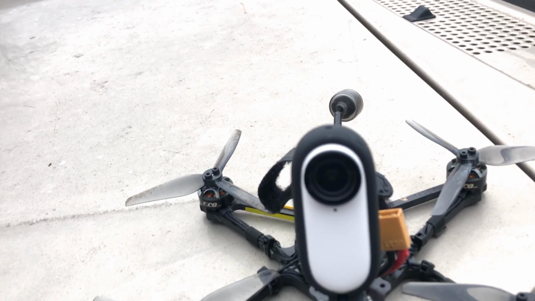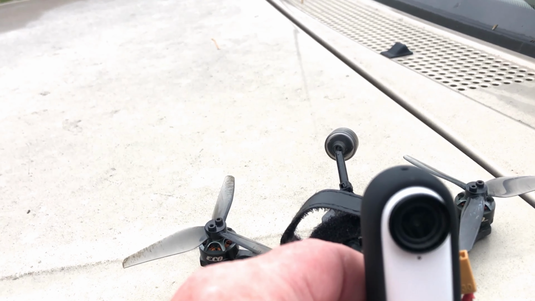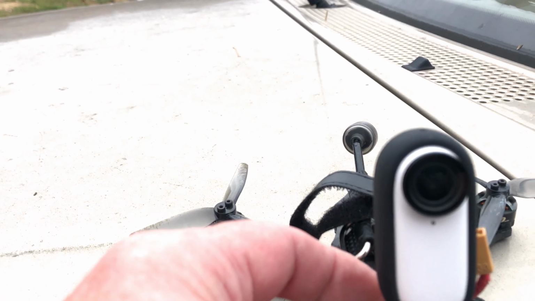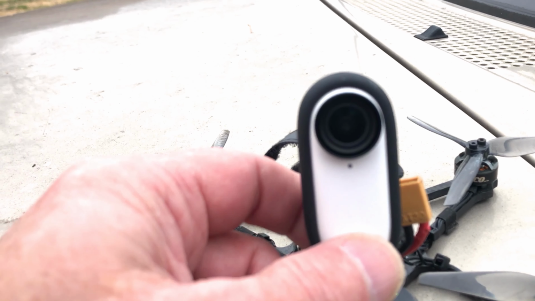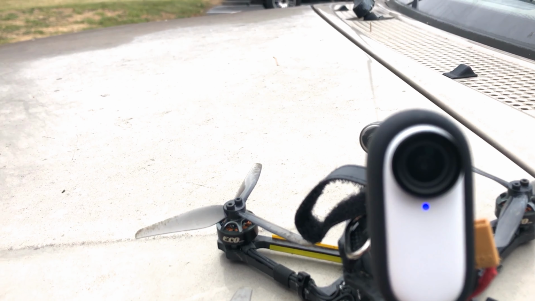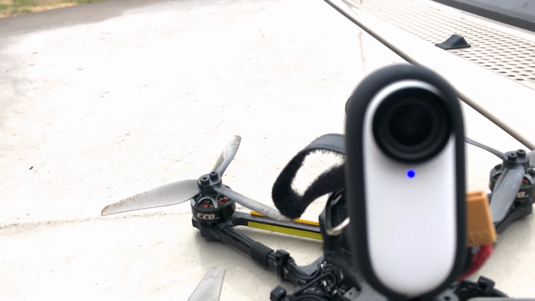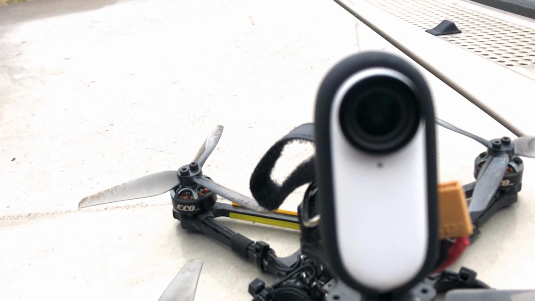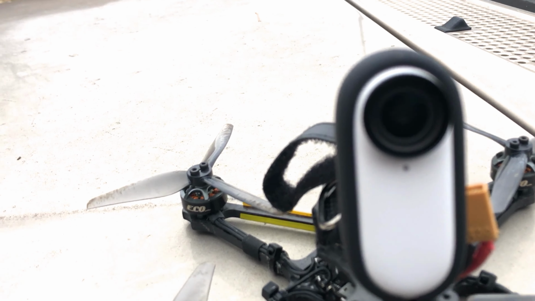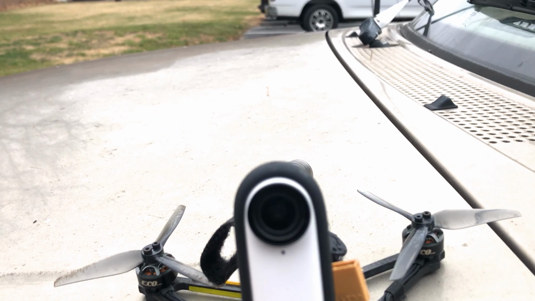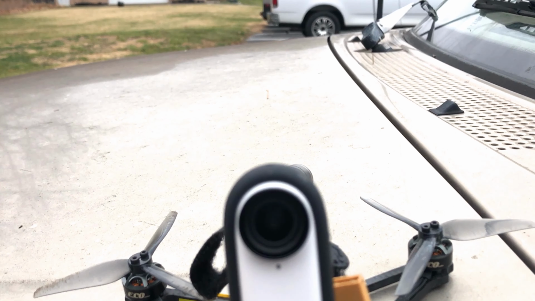Well, I have to say, the battery life on this little camera is pretty disappointing, considering I only did probably 15 minutes maybe total of flight time.